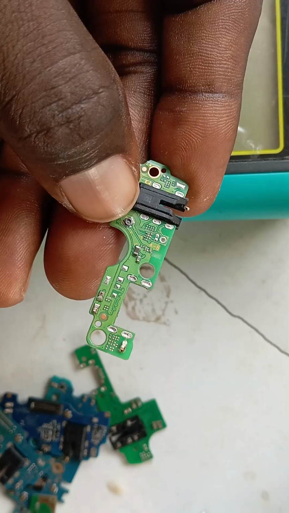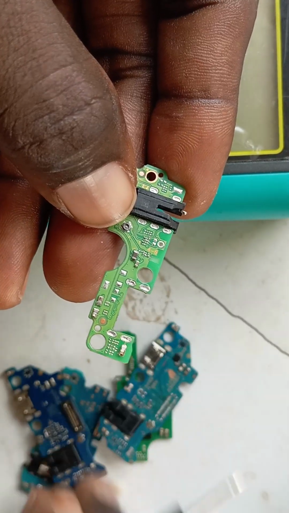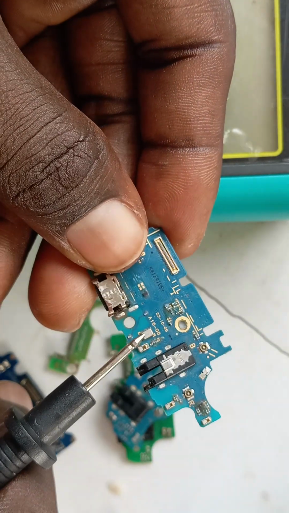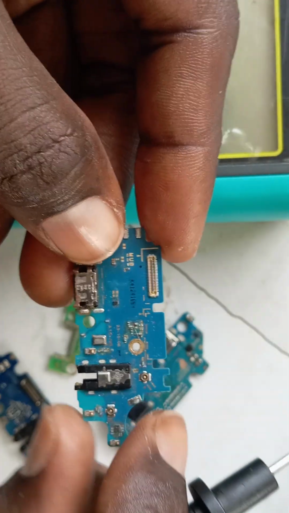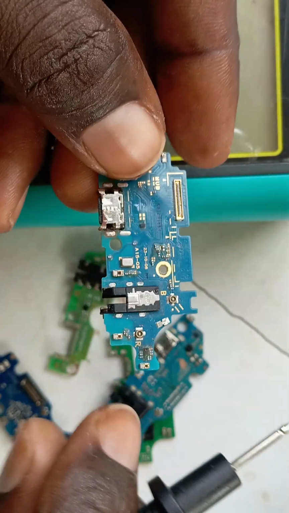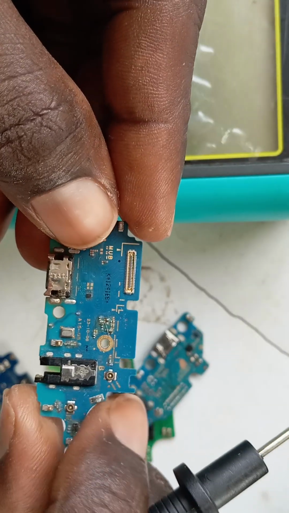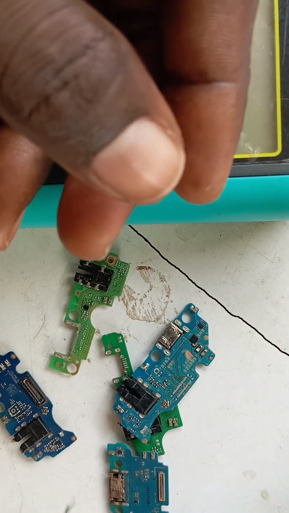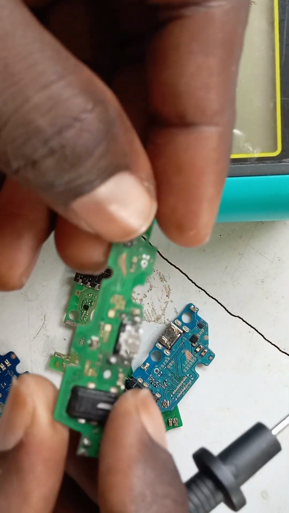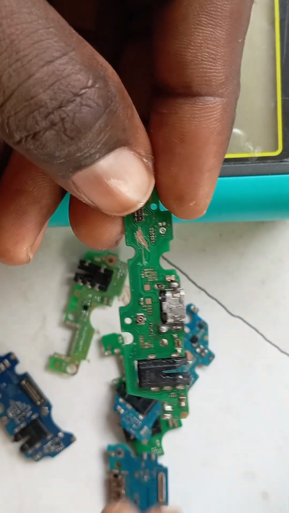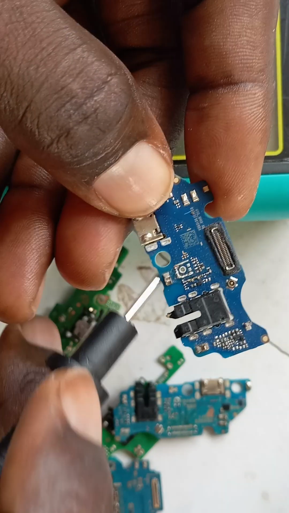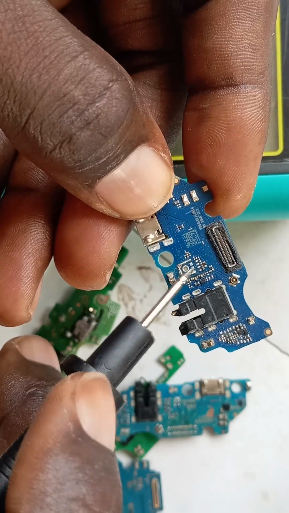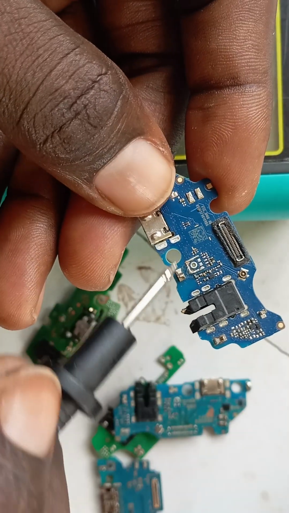So if I show you the mic from here, see that this is the mic. It's a 3-pin mic. Now, what if a customer comes and says that his mic is not working? That when he makes a call, he can hear what the other person is saying, but the person cannot hear him. So first of all, you are going to change the mic. If you don't have another board to replace, you are going to change the mic.